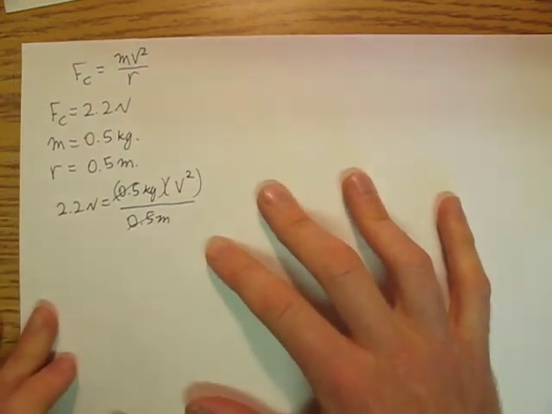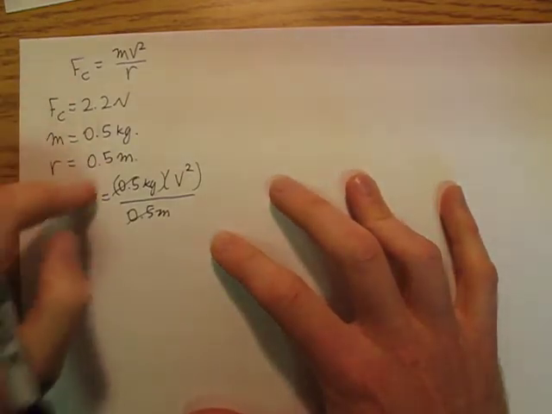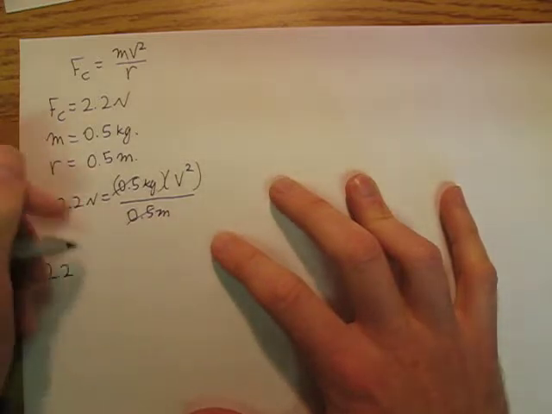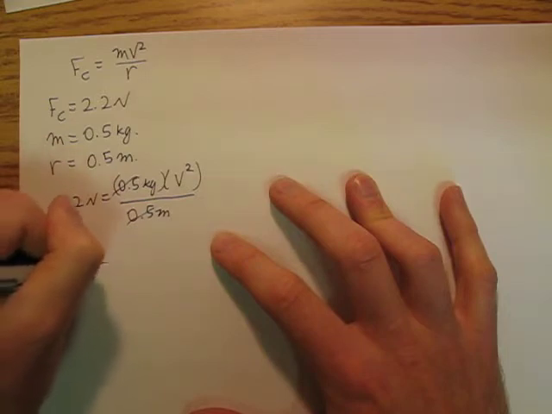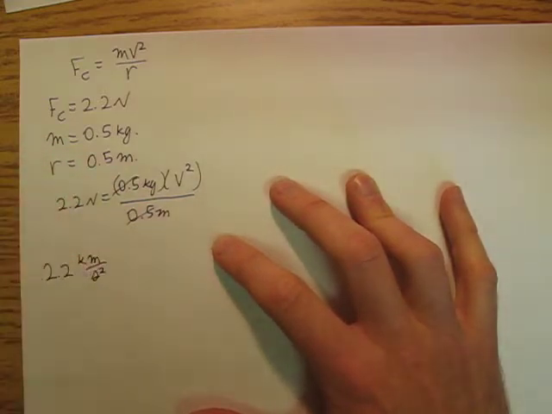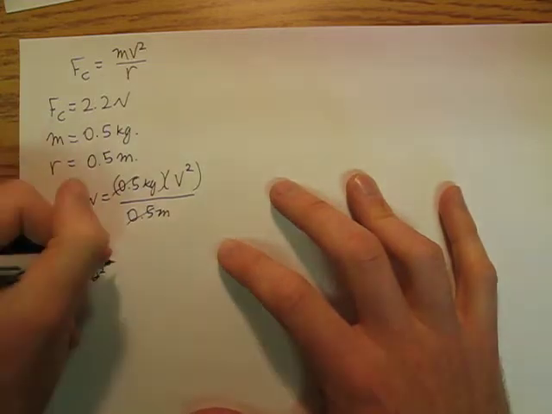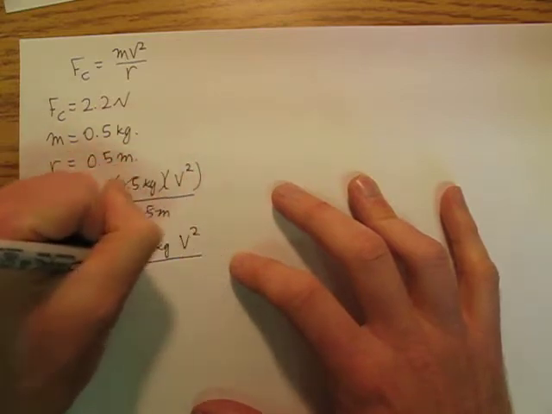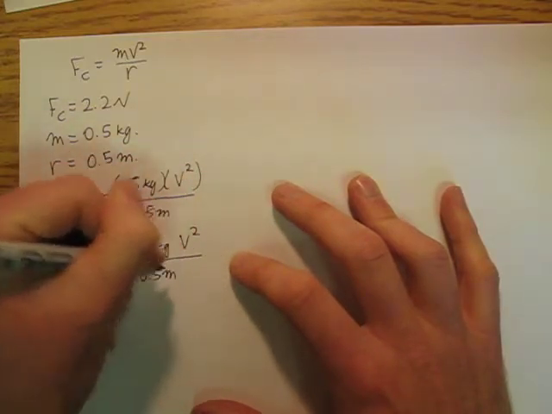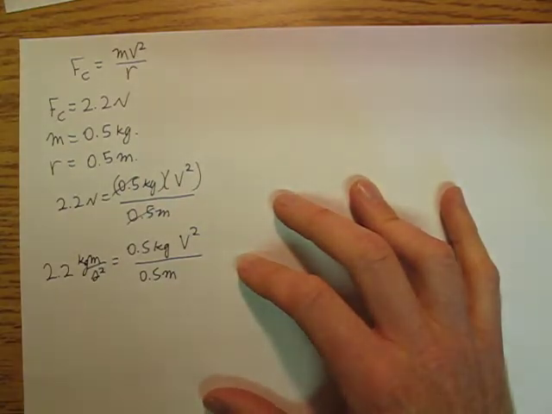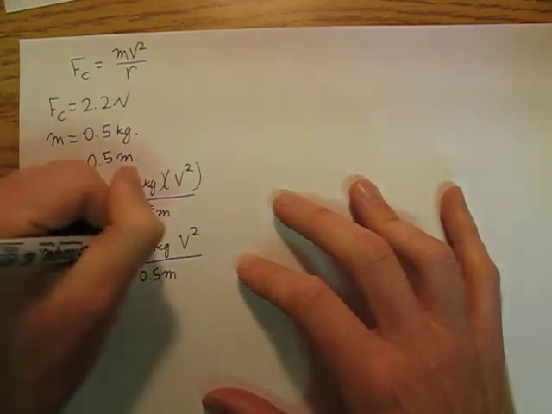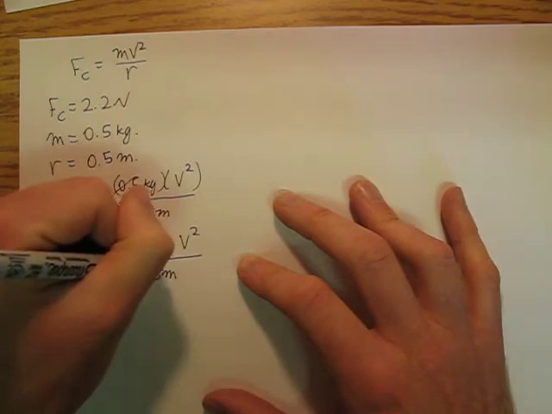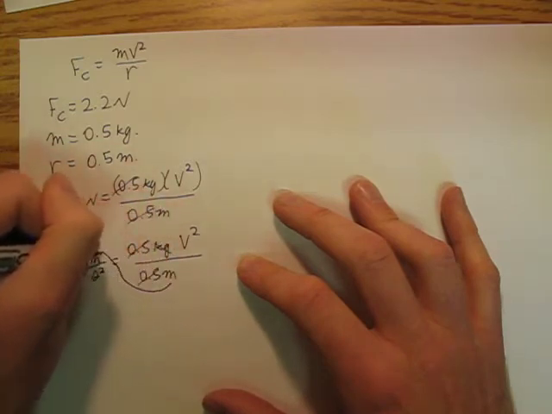Oh, let's talk about units here. As long as we're here and we have a little bit of time, let's talk about units. This is 2.2. A newton is going to be a kilogram meter per second squared, because it's mass times acceleration. So let me just put that up there. V squared over 0.5 m. Okay, so now that kilogram is going to cancel that kilogram. That 0.5 is going to cancel that 0.5.